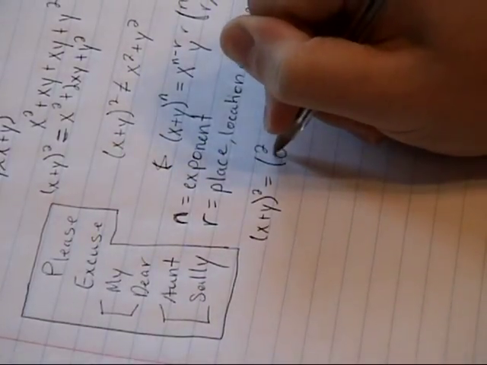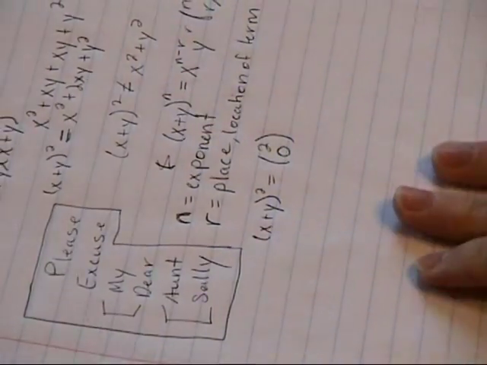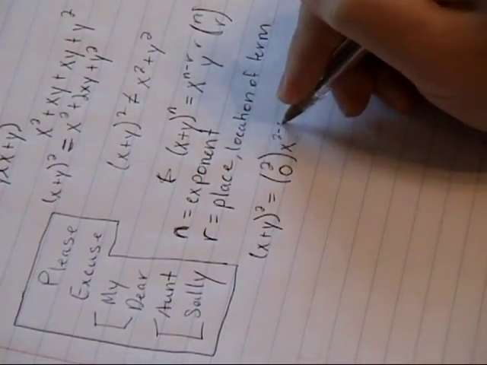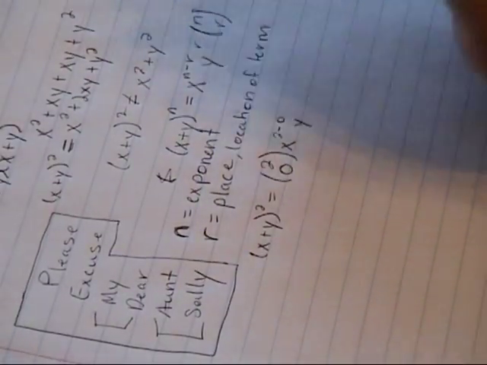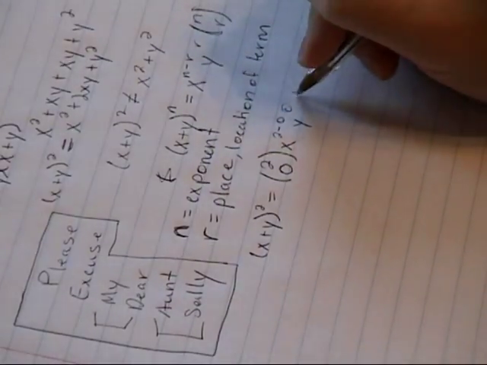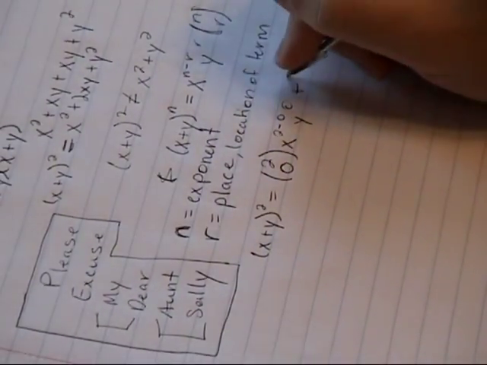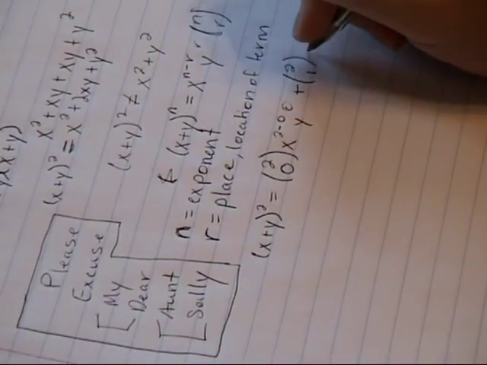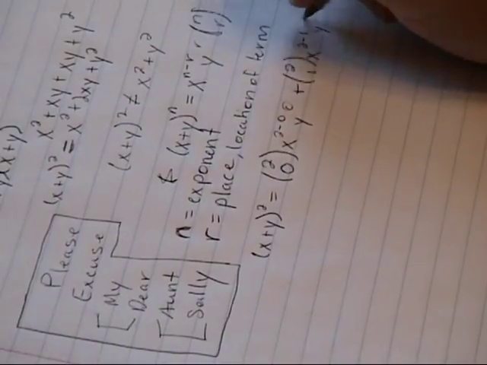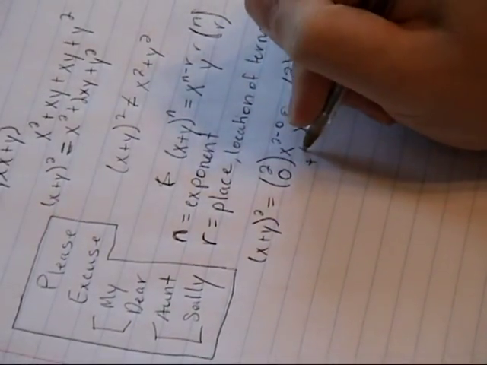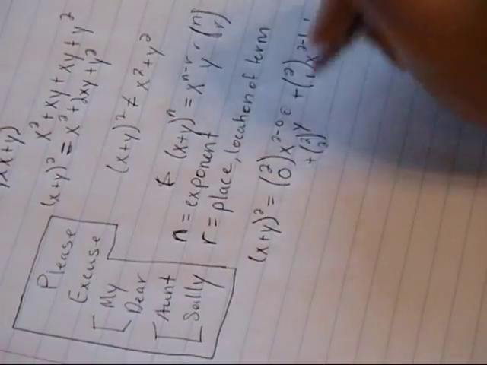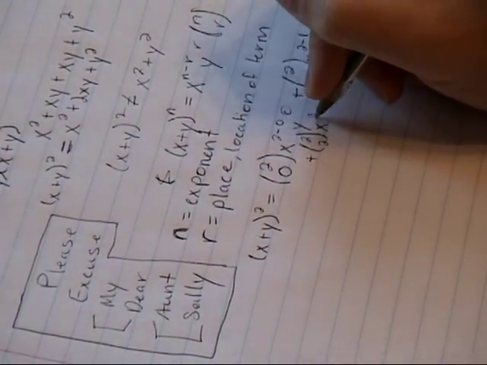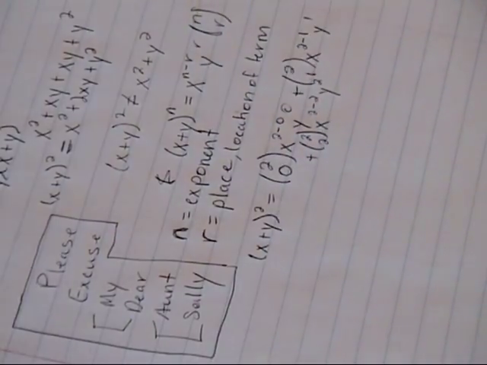And so it would be that, and then x to the n minus r, so x to the 2 minus 0, and then y to the r, which is 0, plus the next one. So this time r is 1, x to the 2 minus 1, y to the 1, and then plus x to the 2 minus 2, y squared.